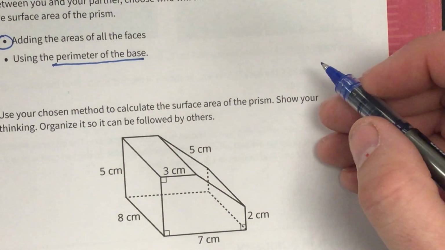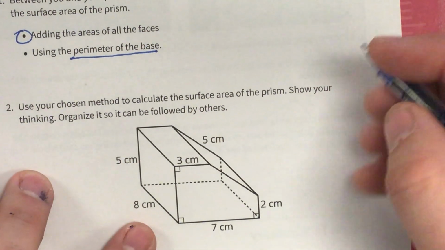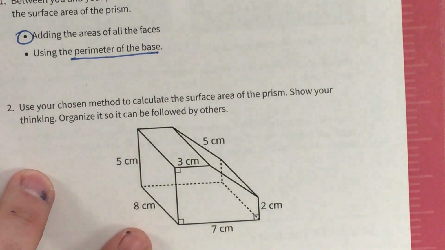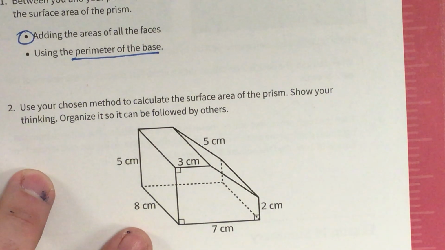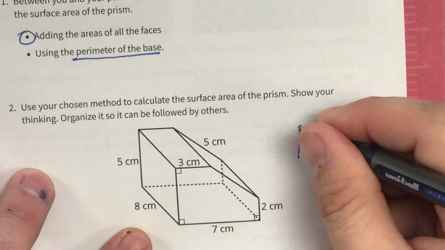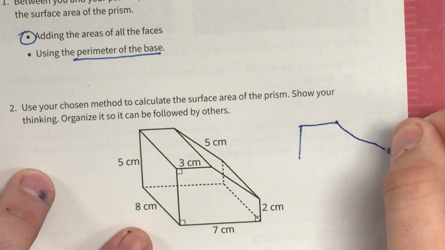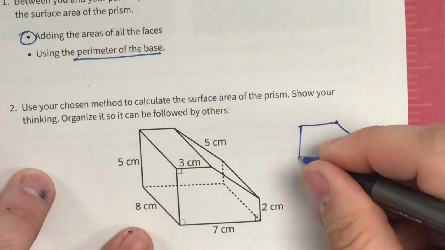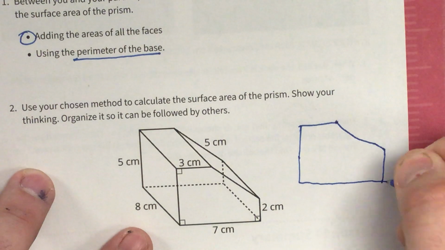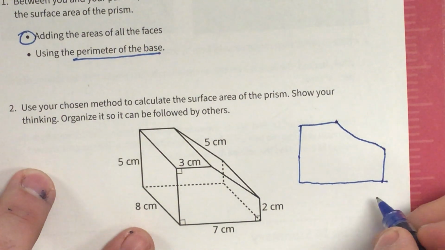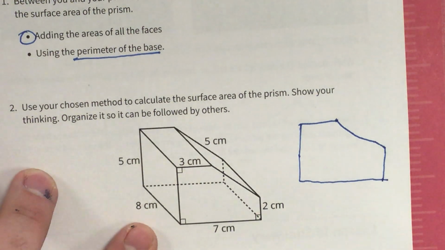I would like 4 volunteers. Kellen, Autumn, Brenna, Brooklyn. What do we have to do? You're gonna do the second way. You're gonna figure out the perimeter of this base and then stop.